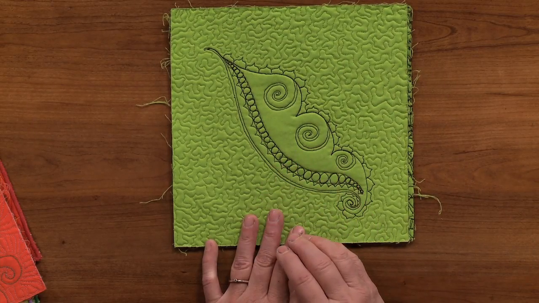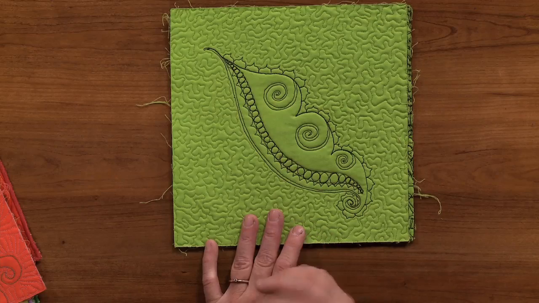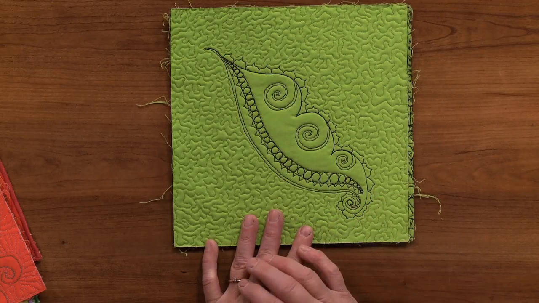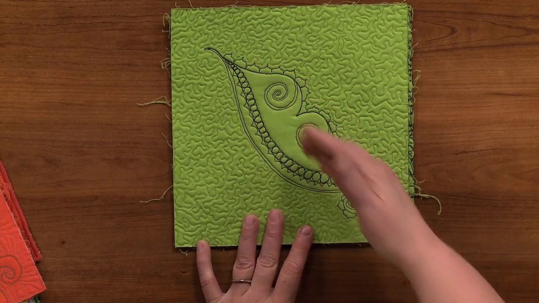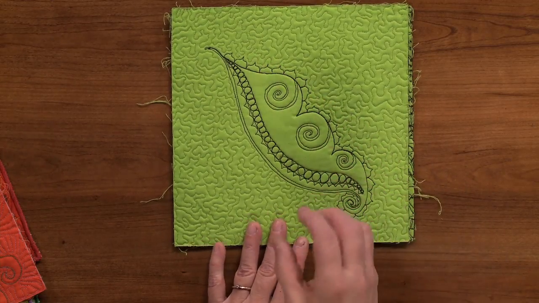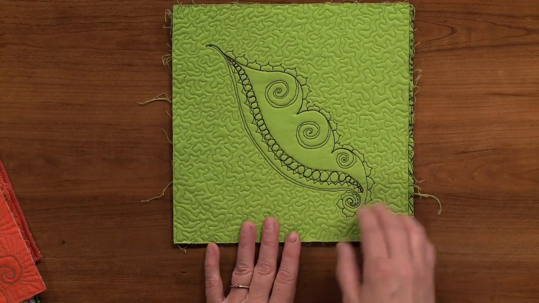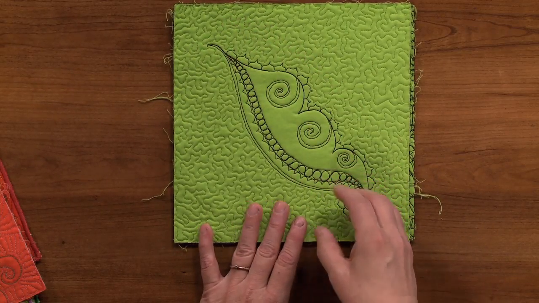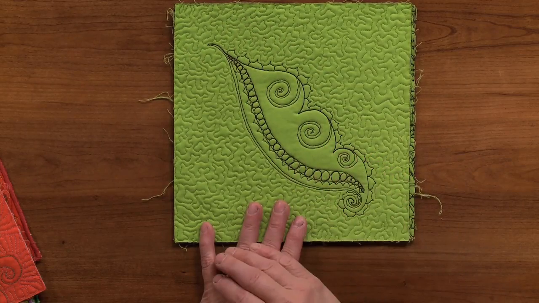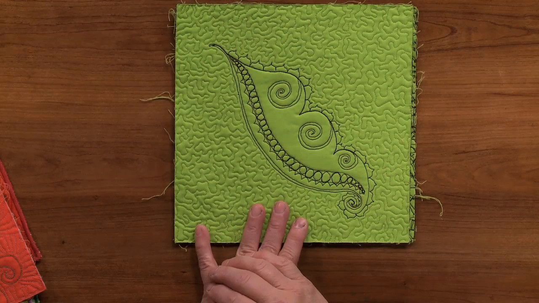When we look at a design like this, I don't like to mark. I will doodle something first to get a feel for it. But I want to walk through what's happening in this design so that you can understand that if you're looking at the design as a whole, it feels and looks very complex. But if you look at it as its parts and pieces, you can understand that it's much easier.